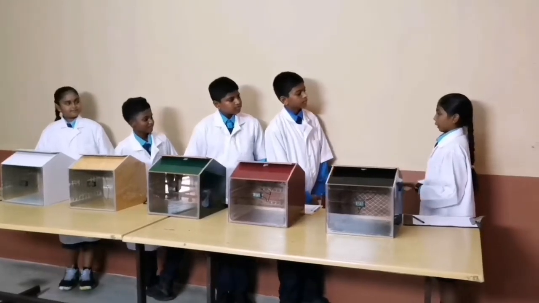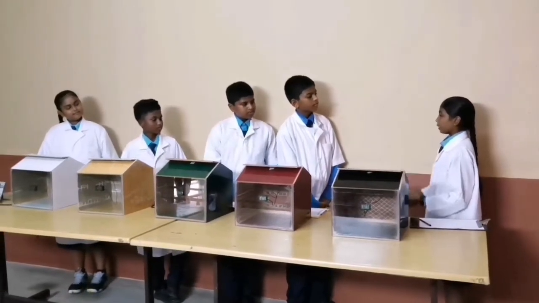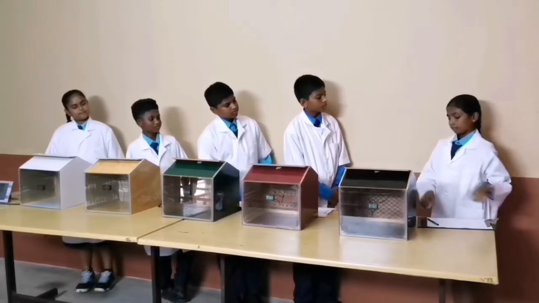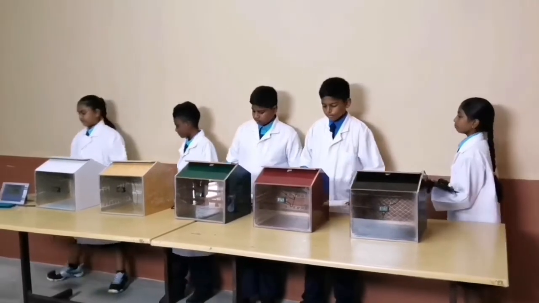Alright, now we are going to measure the temperature absorbed by the color.